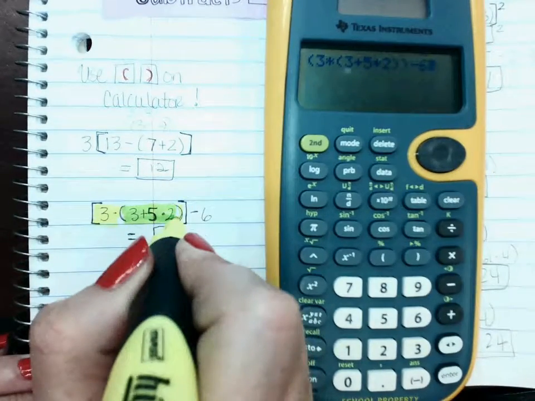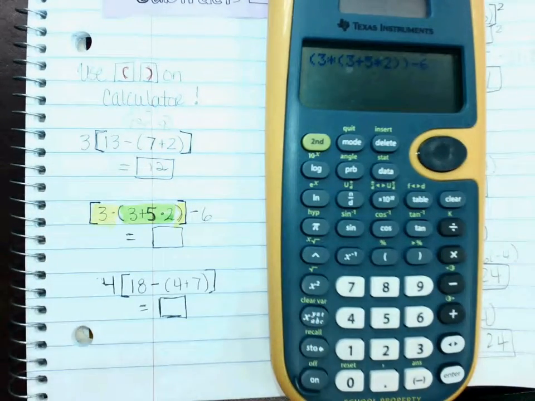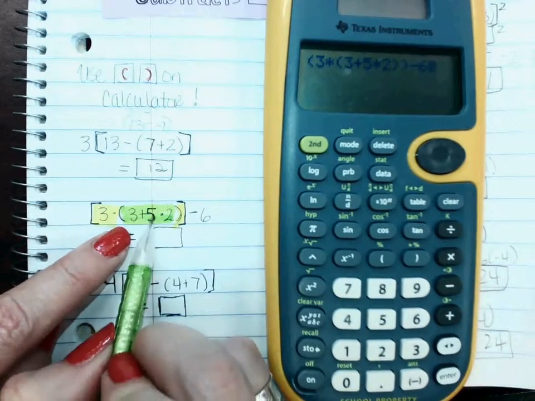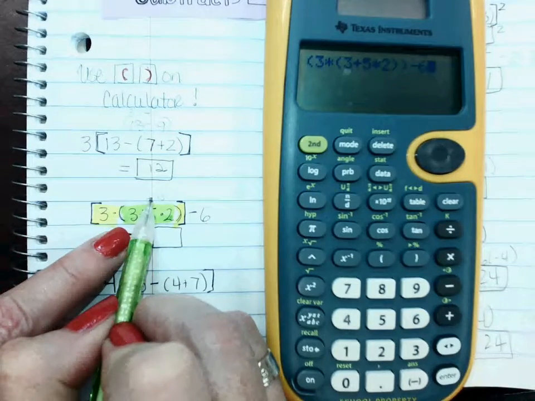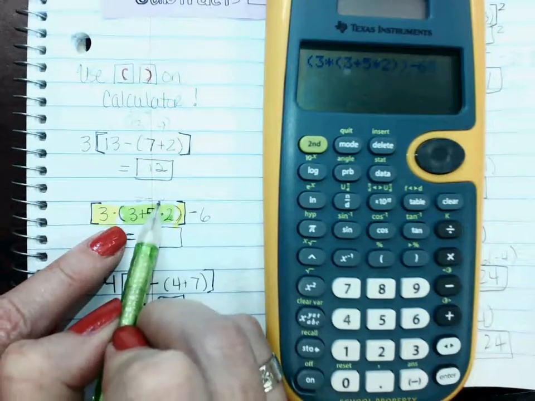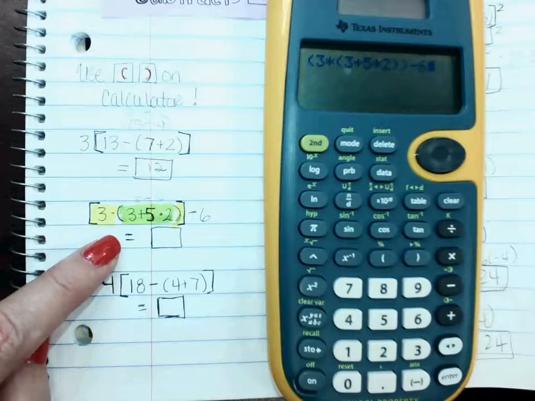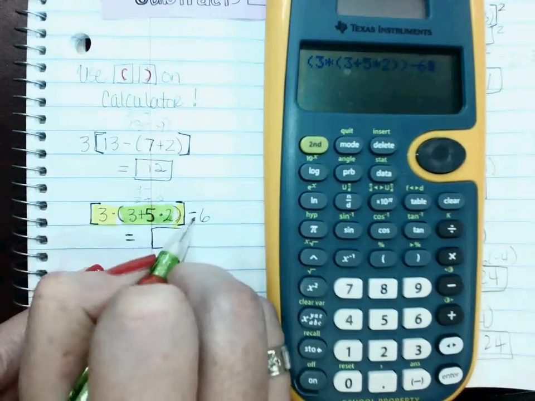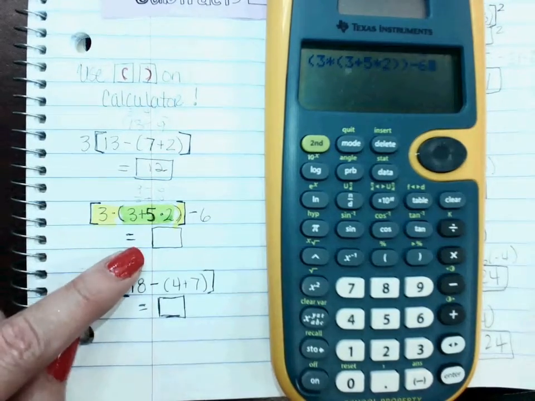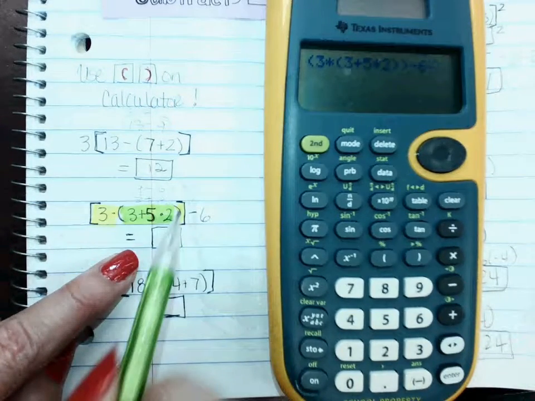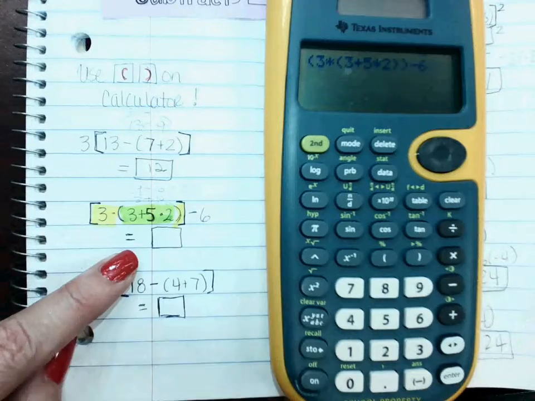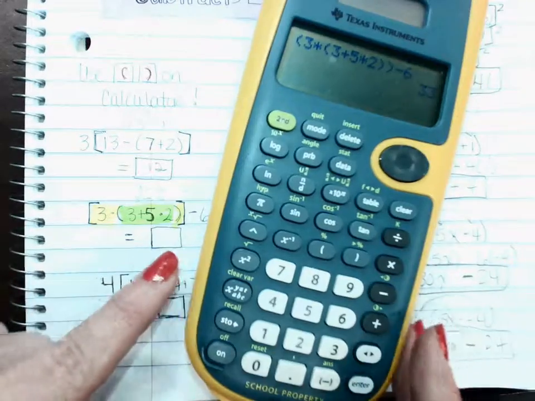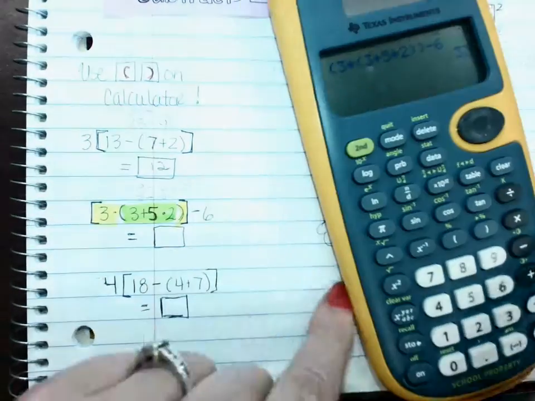So I'm going to work the green before I go back and do the yellow. And within the green, I would multiply before adding. So 5 times 2 is 10, plus 3 is 13. Then 13 times 3 is 39. So I would have 39, and then finally out here, minus 6. So the answer should be 33. I'm going to hit enter on my calculator, and there it is, 33.